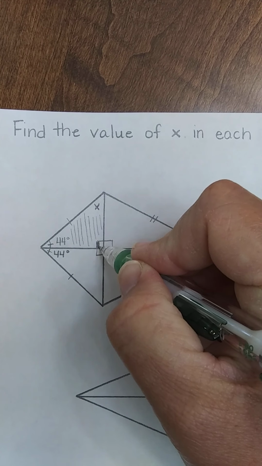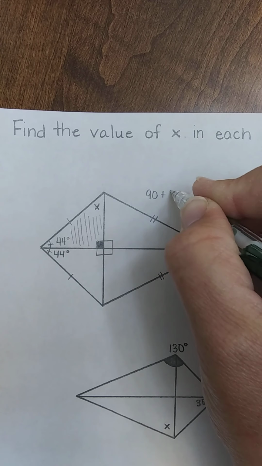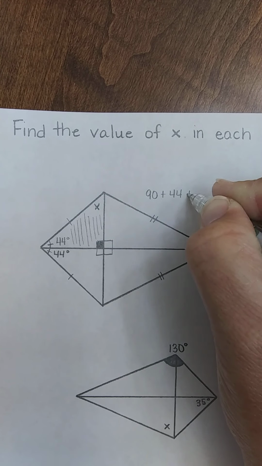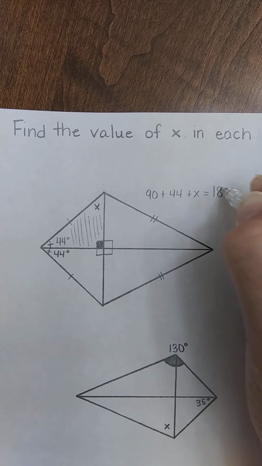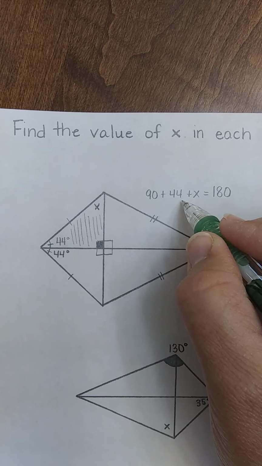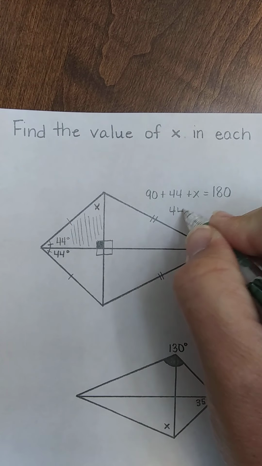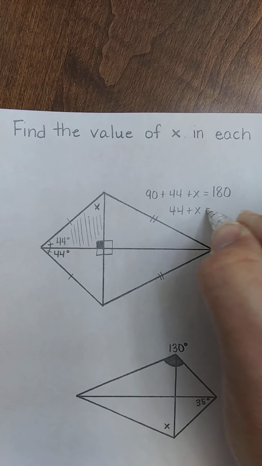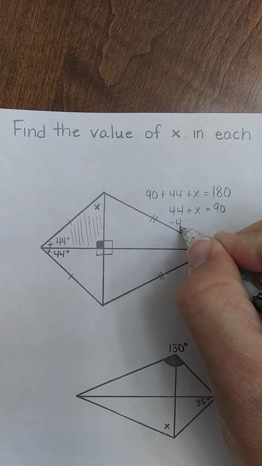And I have this nice 90-degree angle down here in the corner. So 90 plus 44 plus x has to add up to 180 degrees. So I could go ahead and add those together, or I could subtract the 90 over there first. Usually students want to subtract the 90 first and just say these two are going to add up to 90, which is fine. And then subtract our 44.